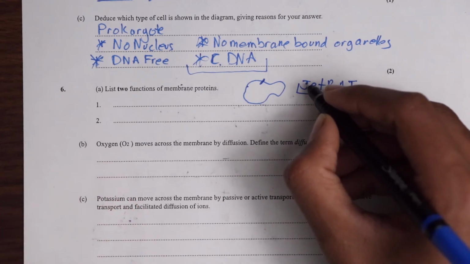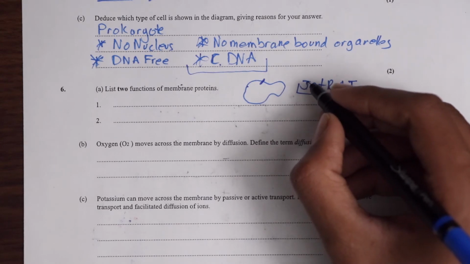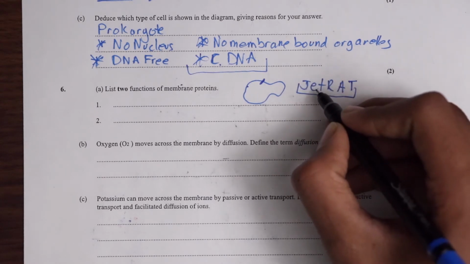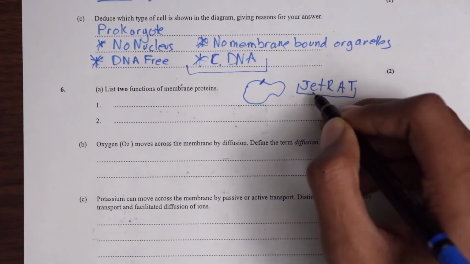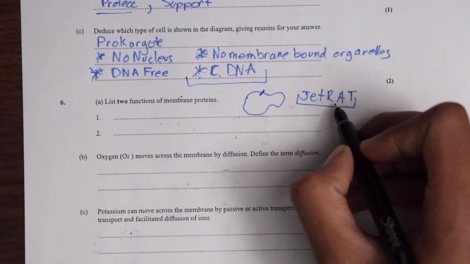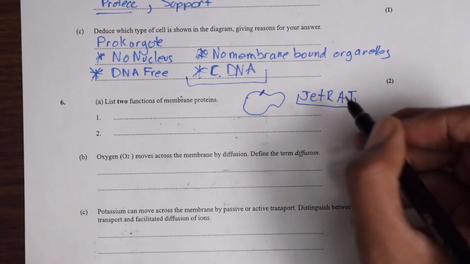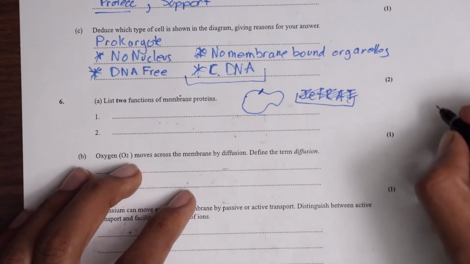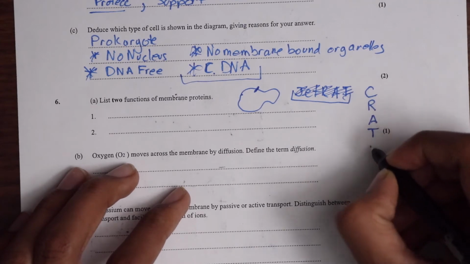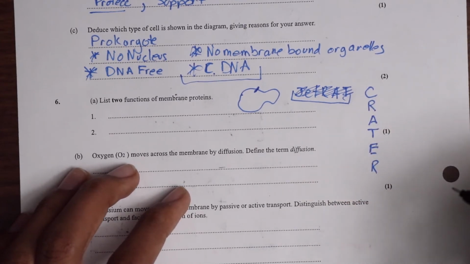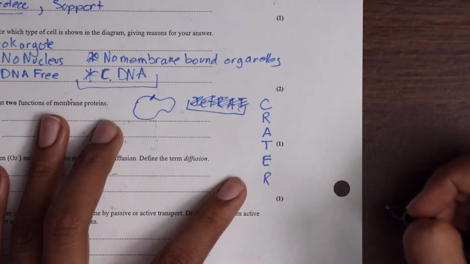Like J, you know what J stands for? J, in his version, stands for the connection between 2 cells. I don't know where you get the J from. E kind of makes sense. Enzymes, T, transportation, R, recognition, A, anchorage. So, you can forget about J-Rat. I made a better one. So, it's C, R, A, T, E, R. Now, you can remember it as crater. That's fine. I think that's kind of lame, honestly.